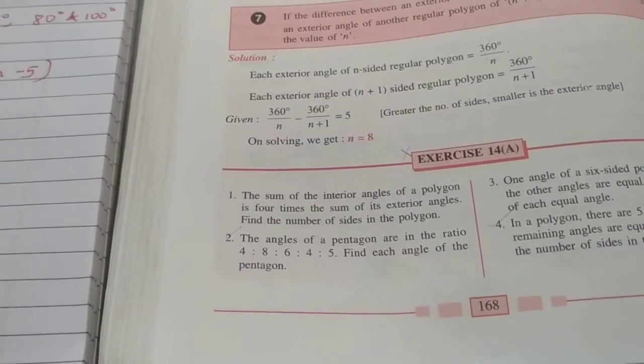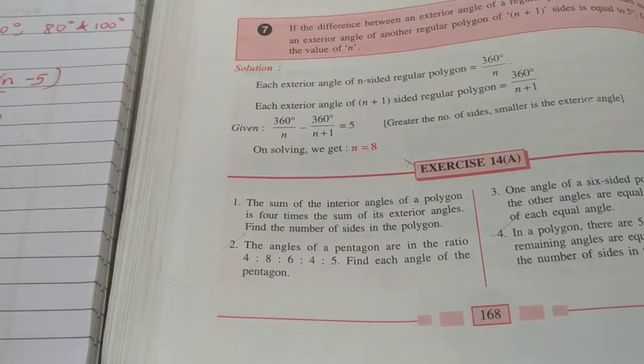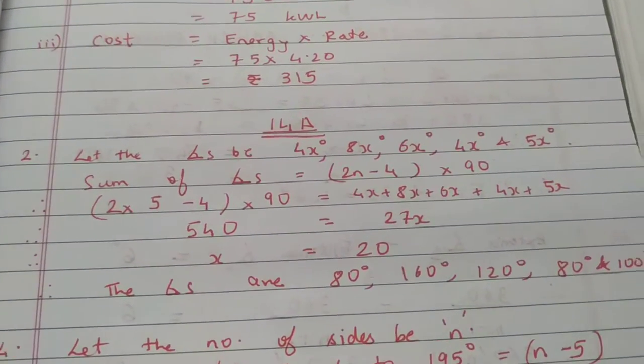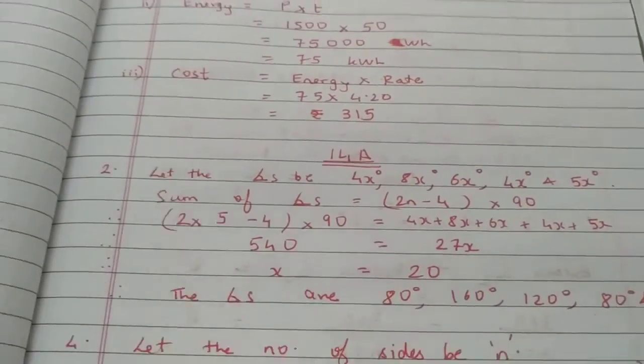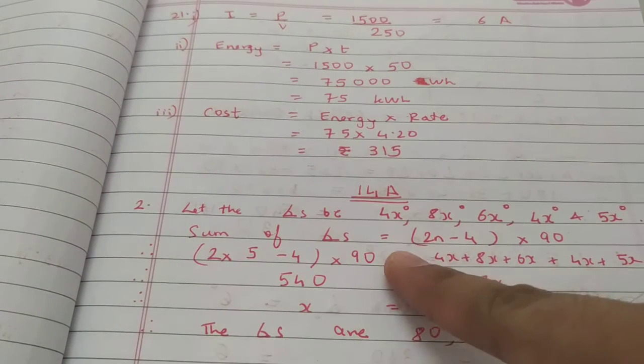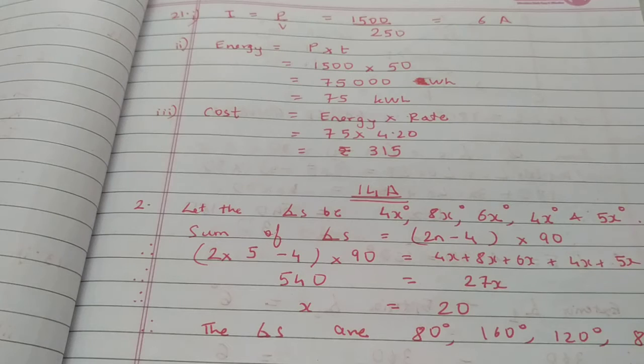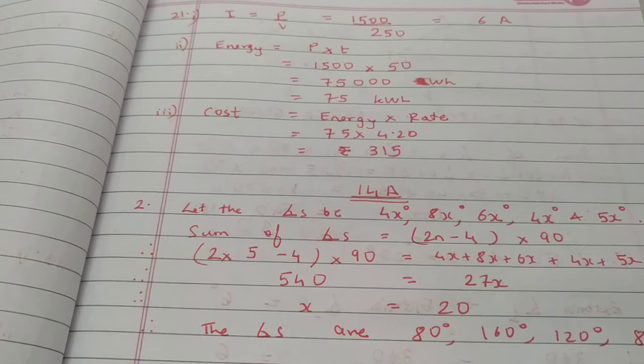Using this knowledge, how would you solve this sum? Think about it. Since a ratio is given, the first thing we do is we let the angles be 4x, 8x, 6x, 4x and 5x degrees respectively. Then we say that the sum of angles is this formula. Now remember, there is no mention that it is a regular pentagon. It doesn't matter. This formula is always applicable.